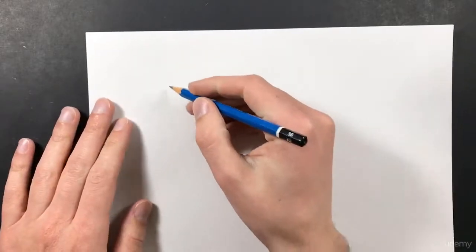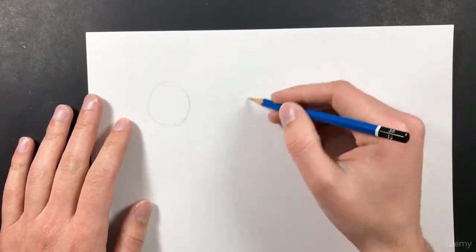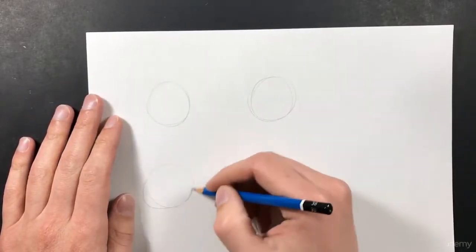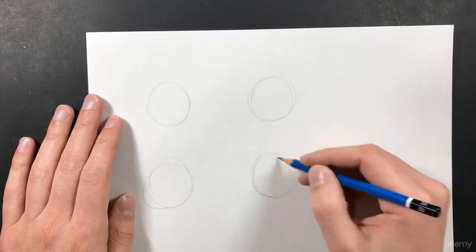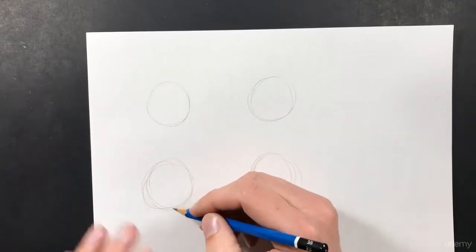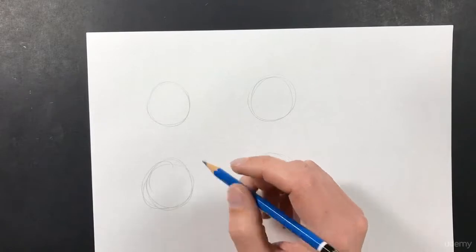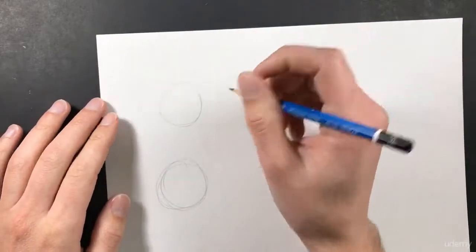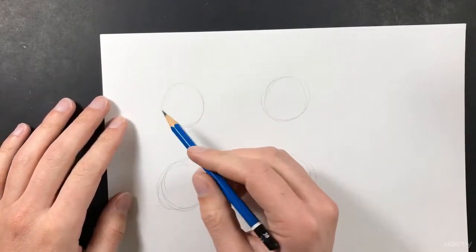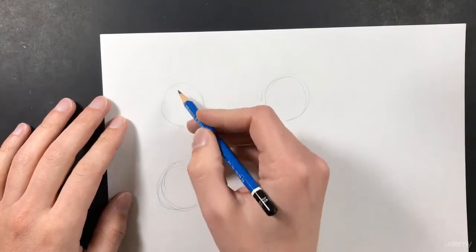So I'm going to quickly draw 4 circles, like so. And these are actually going to be spheres. And what we're going to do with them is we're going to add some contouring line texture to it. So how do you do that? Well, let's start with this first one. So the way I'm going to add in that texture is just like so.